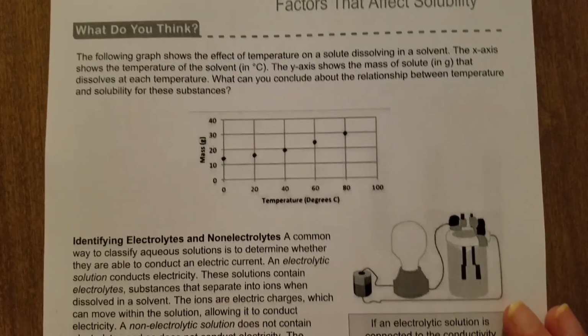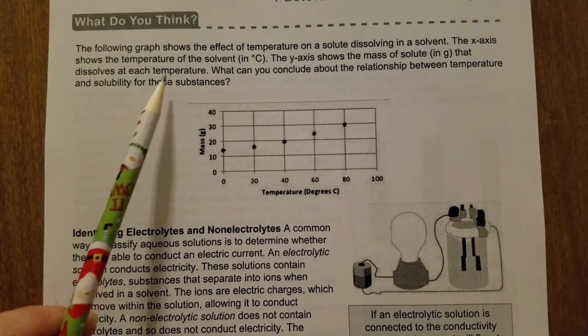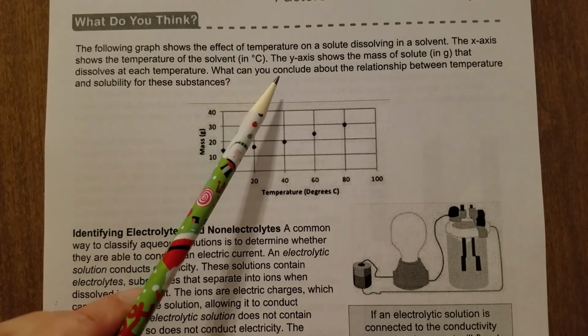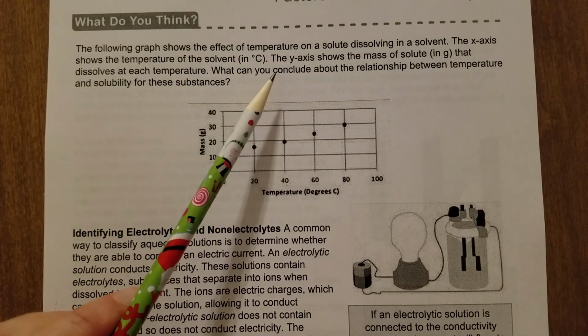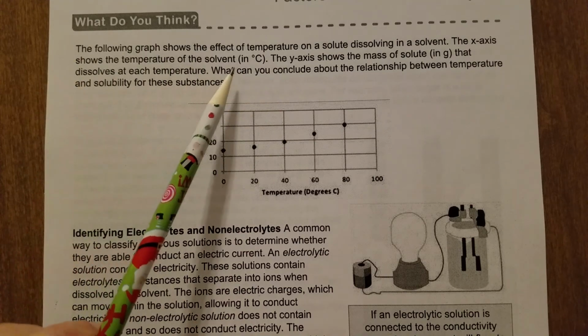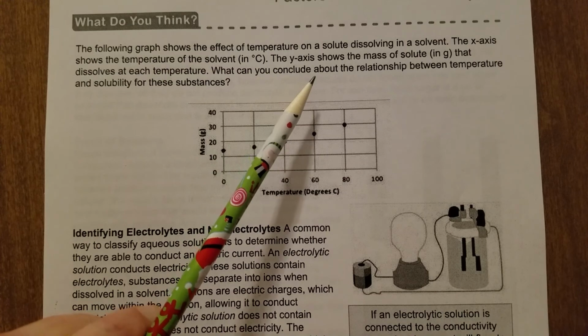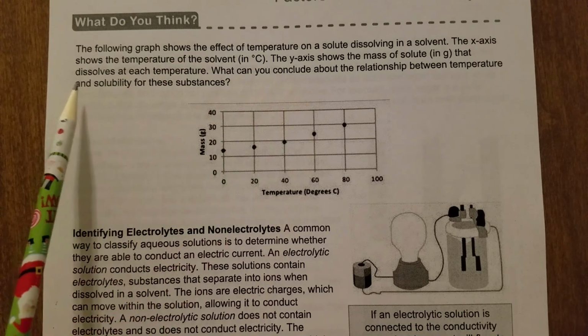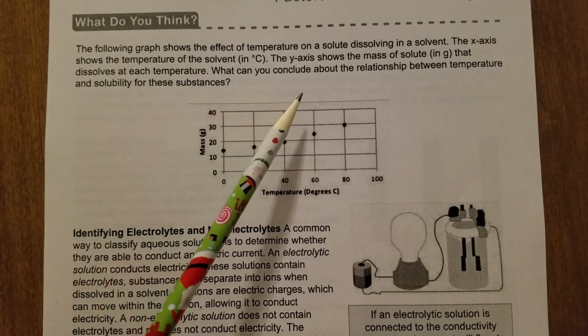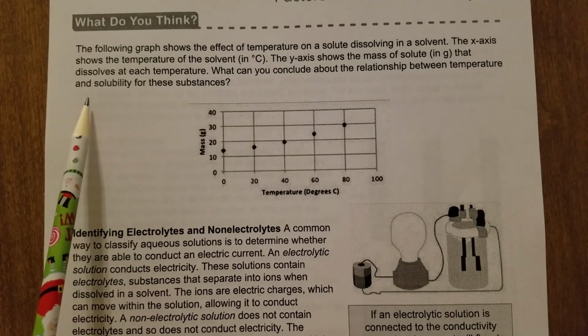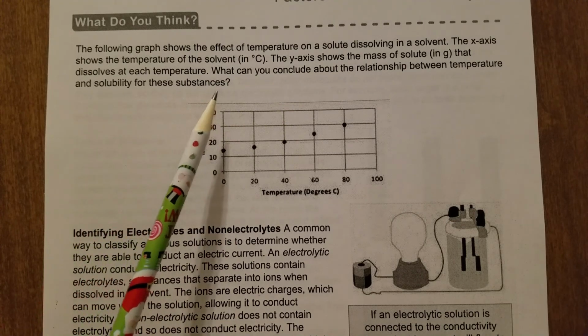Page 3. What do you think? The following graph shows the effect of temperature on a solute dissolving in a solvent. The x-axis shows the temperature of the solvent in degrees Celsius. The y-axis shows the mass of the solute in grams that dissolves at each temperature. What can you conclude about the relationship between temperature and solubility for these substances?